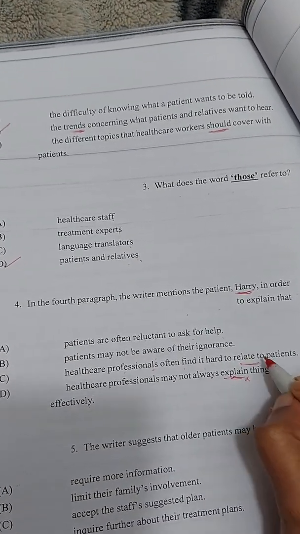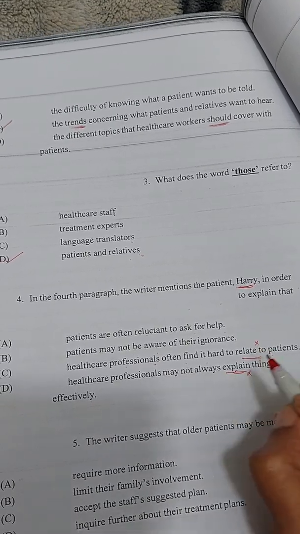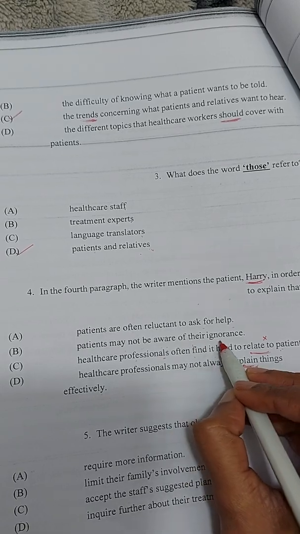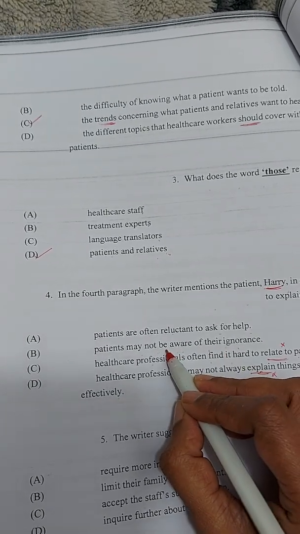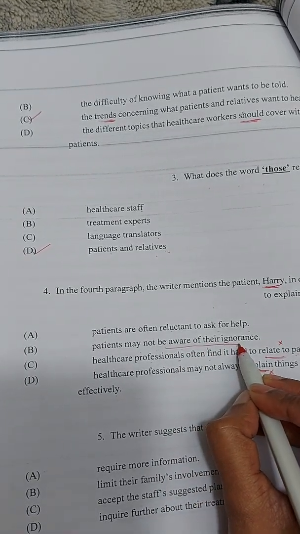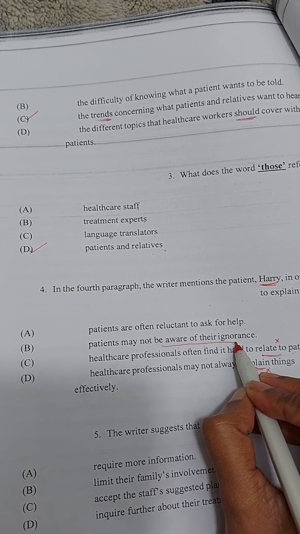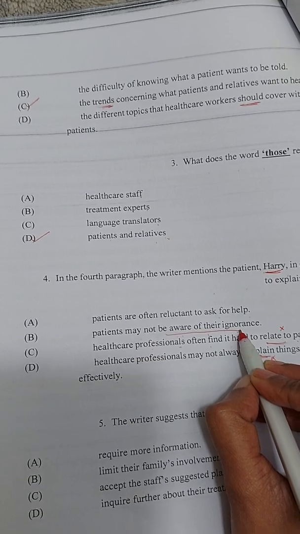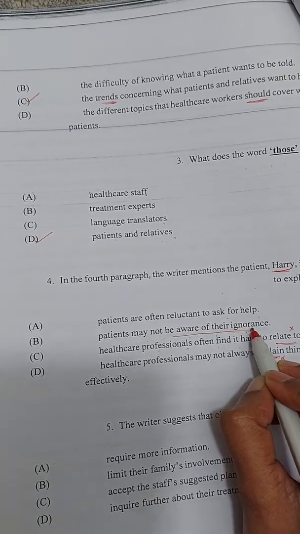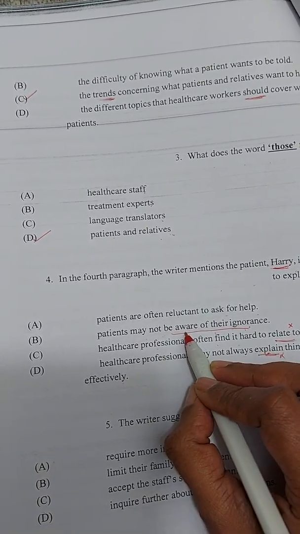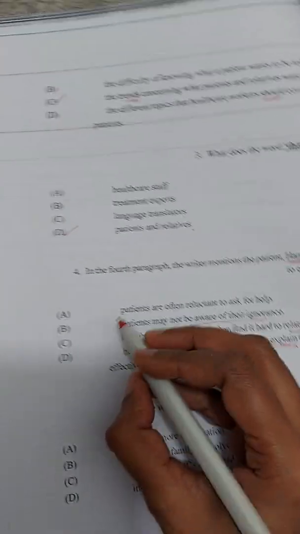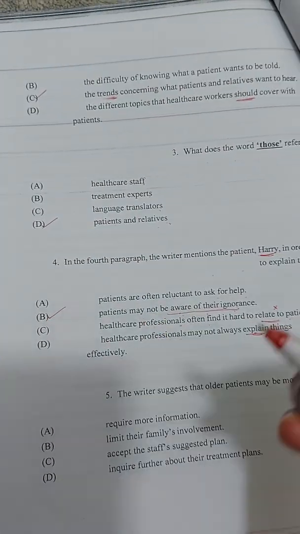This is wrong, and this is also about information, so this is wrong. Patient may not be aware of their ignorance. Yes. Why am I choosing this? Because Harry said that he knows, okay, but he really doesn't know that the information he perceived is wrong. So he doesn't know that he is not aware of some information. So this is the answer.